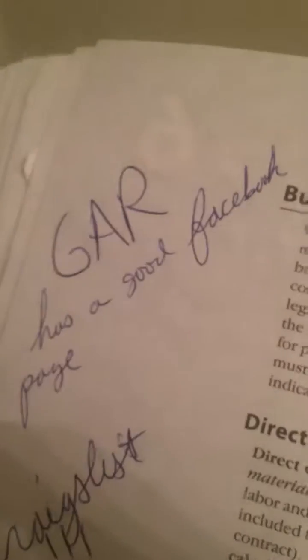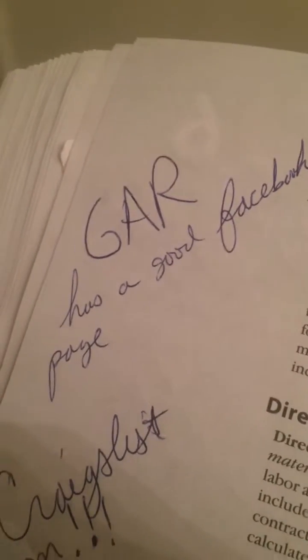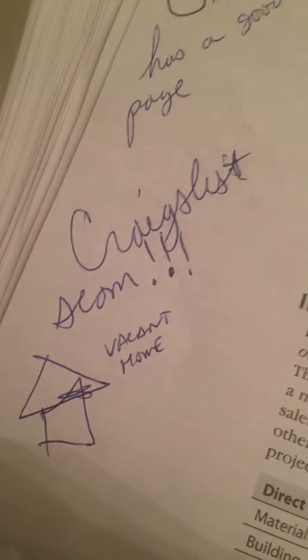Extra note, GAR, G-A-R, has a good Facebook page. Craigslist scam, vacant home.